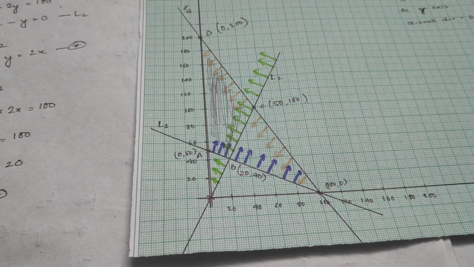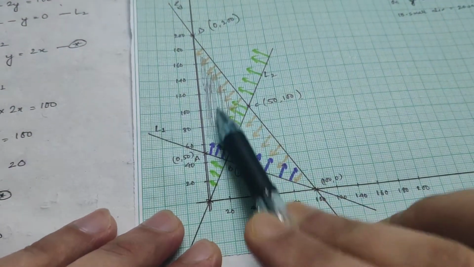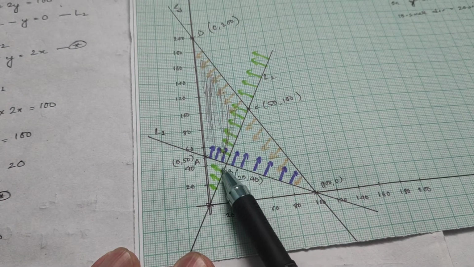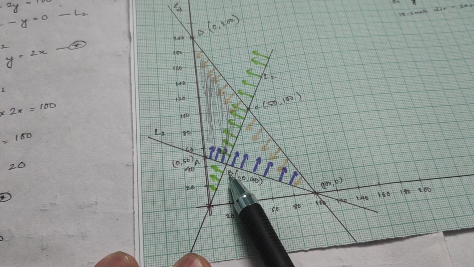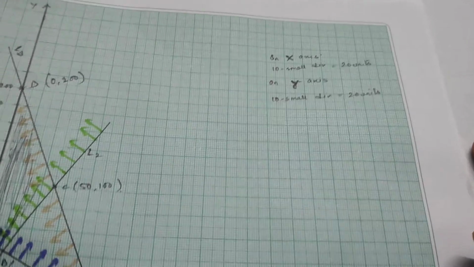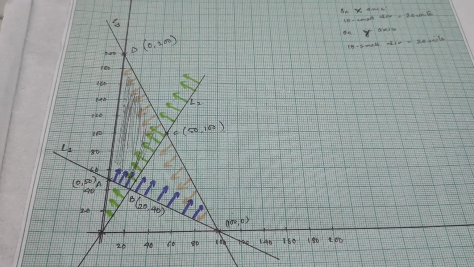So once you are done, this is your shaded region. You got this point. We solved this because we did not know about the point. Okay, so do not write this one because we already have this point. So now we go to find the optimal solution.